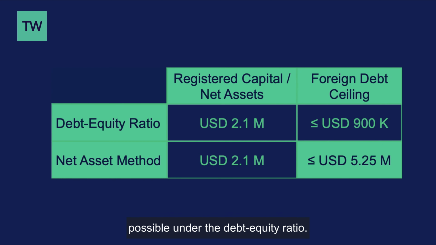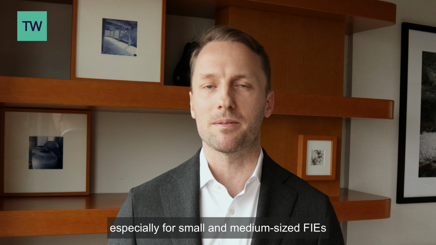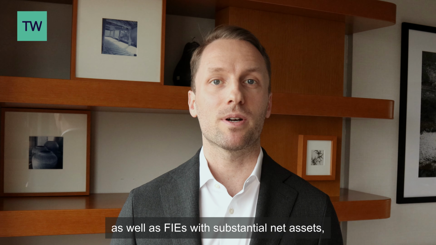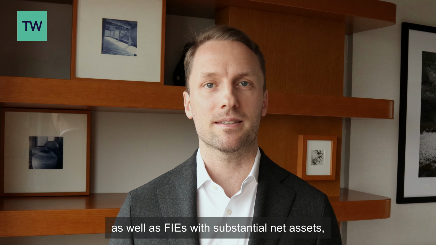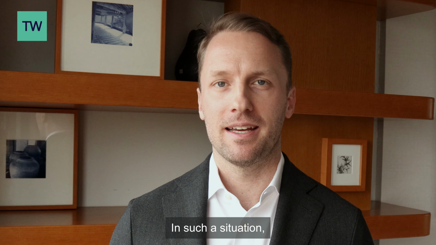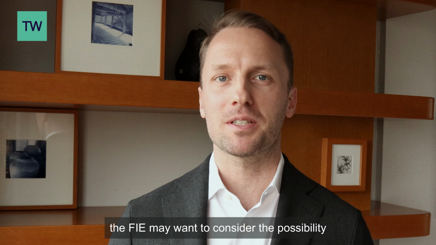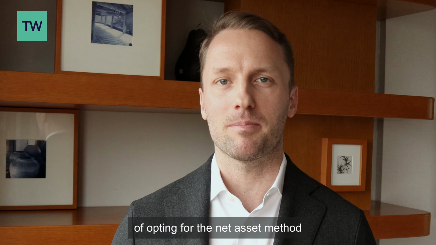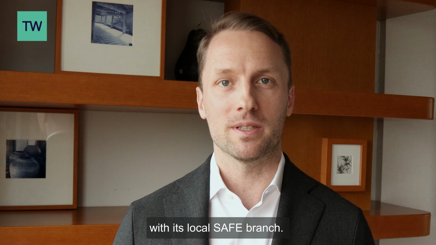While this is of course an oversimplified example, it can be said that especially for small and medium-sized FIEs, as well as for FIEs with substantial net assets, the foreign debt ceiling under the net asset method may be significantly higher. In such a situation, the FIE may want to consider the possibility of opting for the net asset method with its local SAFE branch.